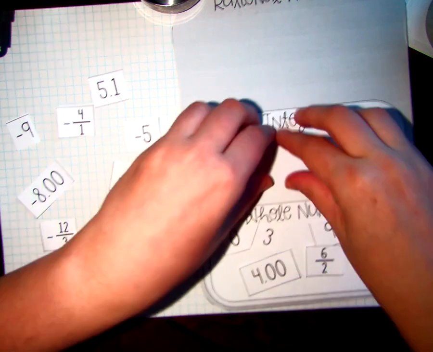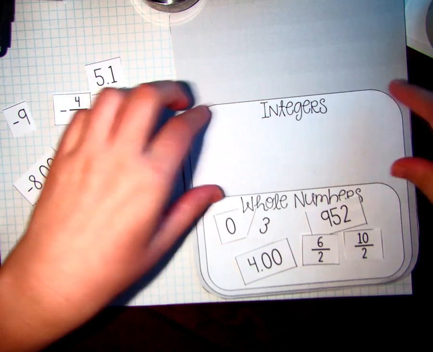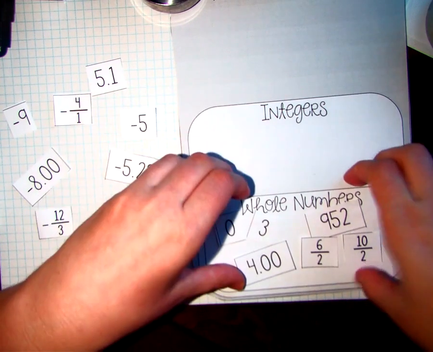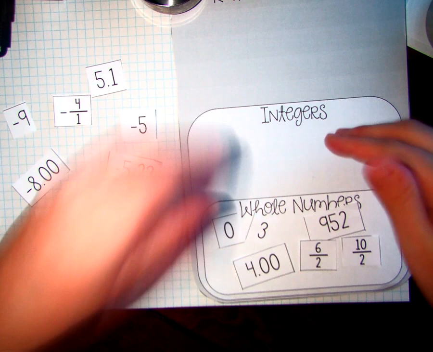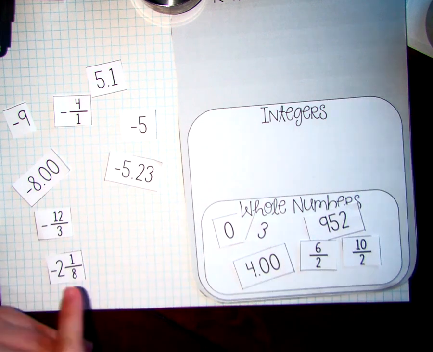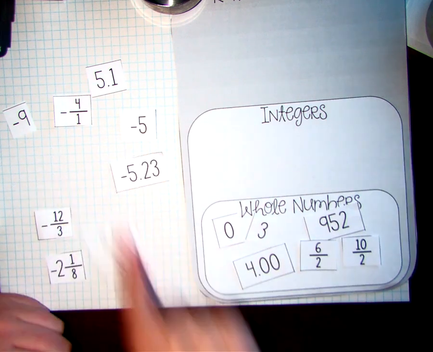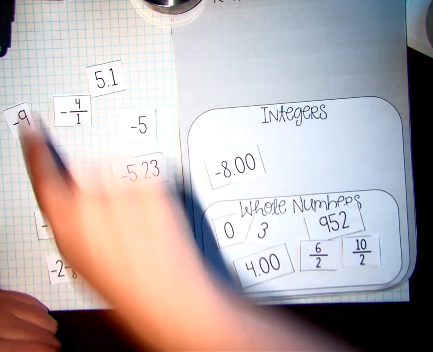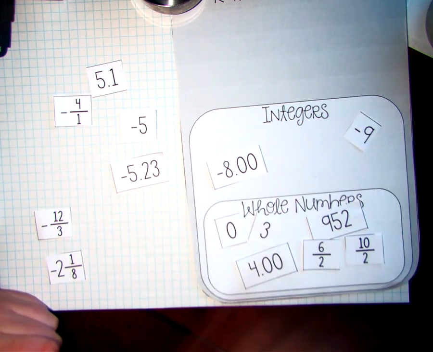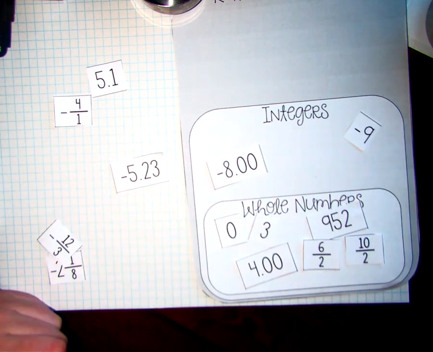But the only numbers we're going to put on this integer section, since this is inside, are going to be the negative integers. So it's like negative whole numbers. So you look for the negative whole numbers. So negative 8.00, even though there's a decimal, no value. Negative 9. Negative 5.